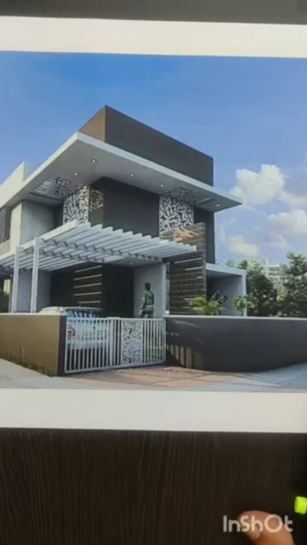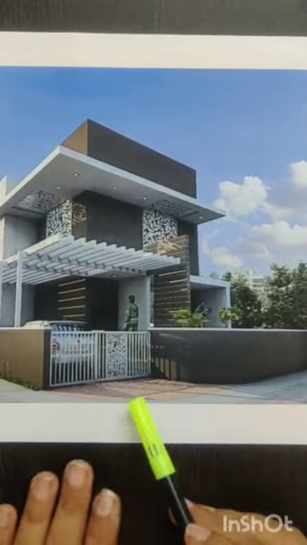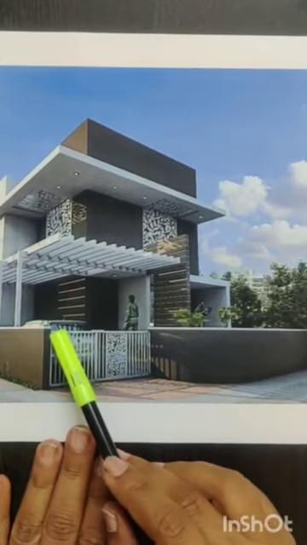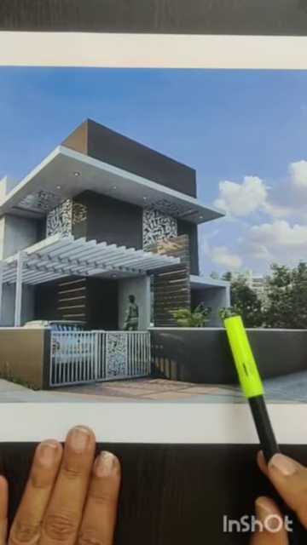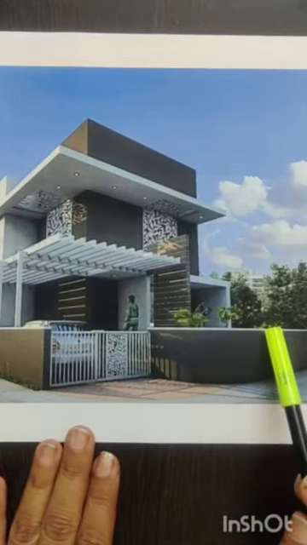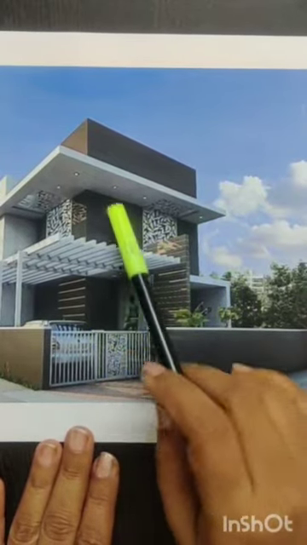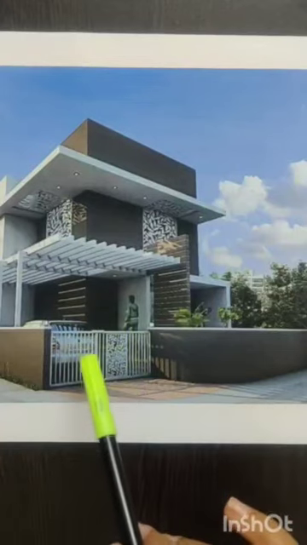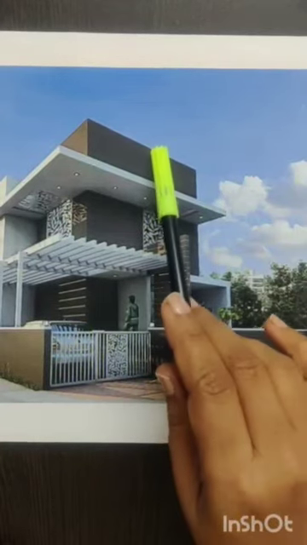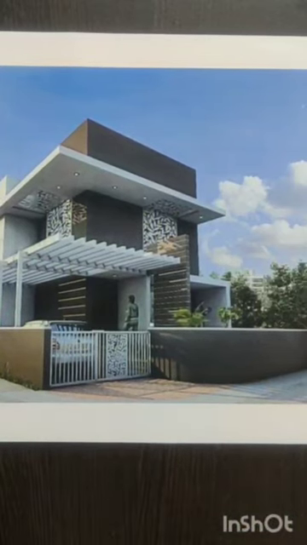I hope it is clear. Yes, this is the entry, this is a car porch, and this is the sit out area extended to the garden. This is the double height living. This is the terrace and the dining with a courtyard closed off from the street side.